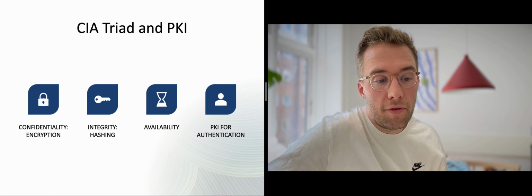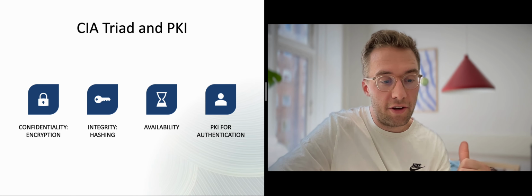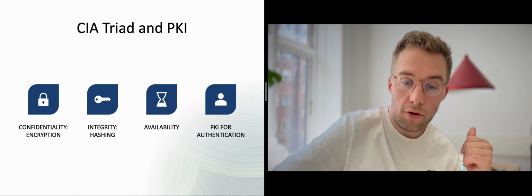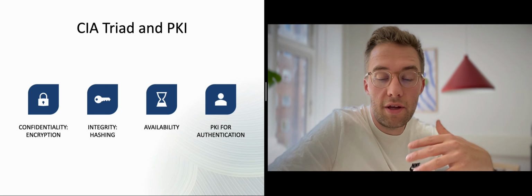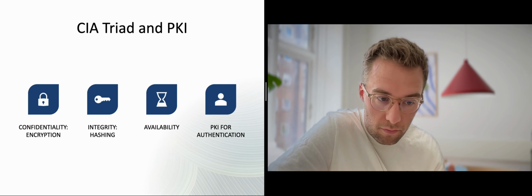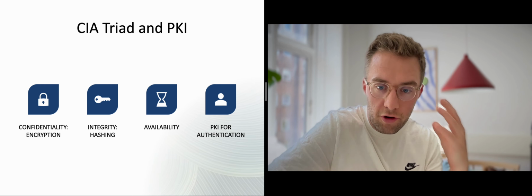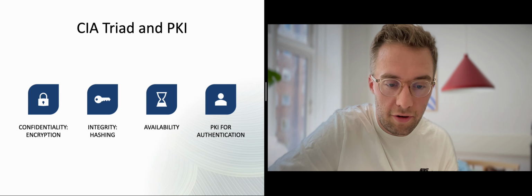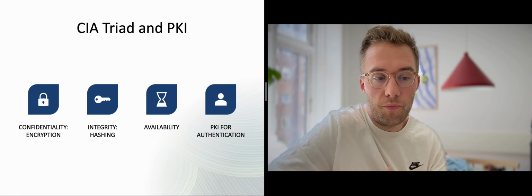What is really important to remember is that this is a part of the CIA triad, the triangle here. We need to ensure confidentiality, which we can do by encrypting. We can ensure integrity by hashing our values in the database, and we also have to be aware of availability. If we put in good measures or ways of implementing cryptography into the organization, that could have a very positive impact. And we can use the public keys for authentication. So that's good.